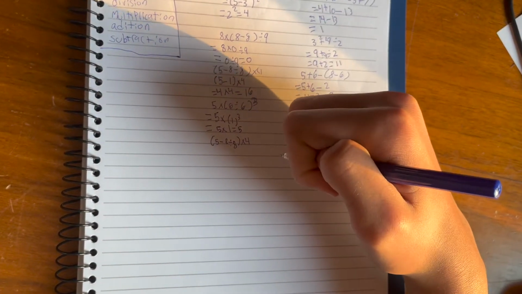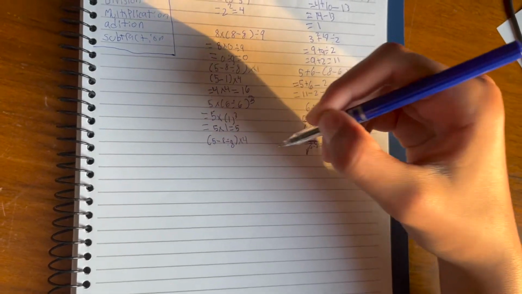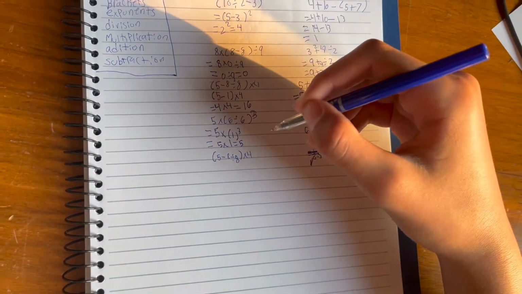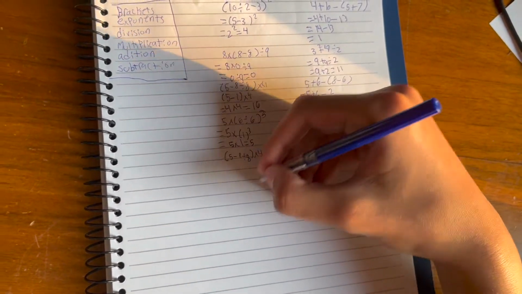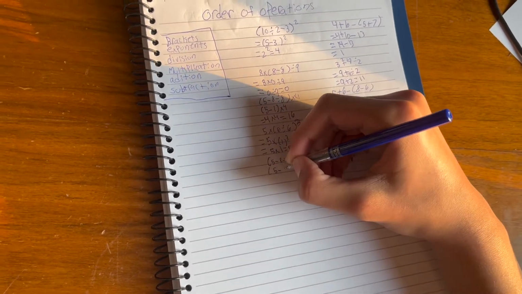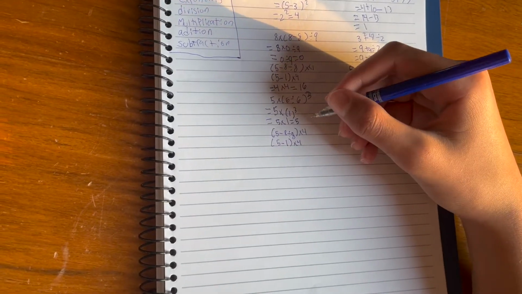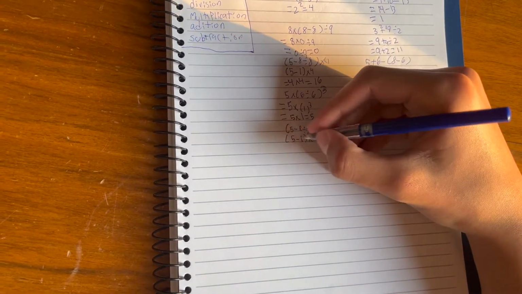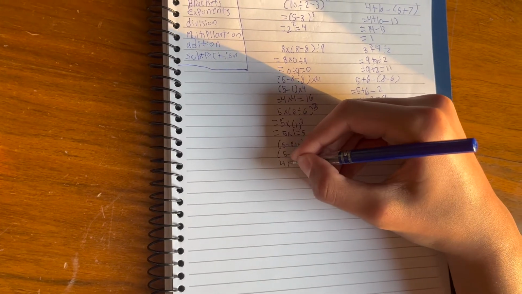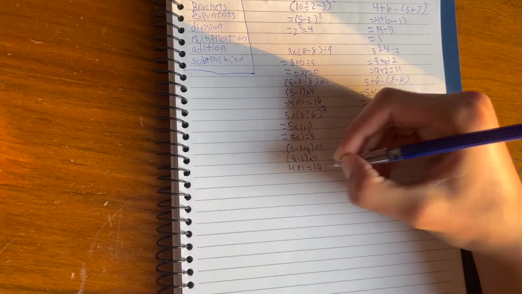The next problem is bracket 5 minus 8 divided by 8 multiplied by 4. So to do this, we're going to do the brackets. So we're going to do the division inside the brackets first. It's going to be 5 minus 1 multiplied by 4. When we bring it down, it's going to be 4 multiplied by 4, which obviously equals 16. So the final answer is 16.